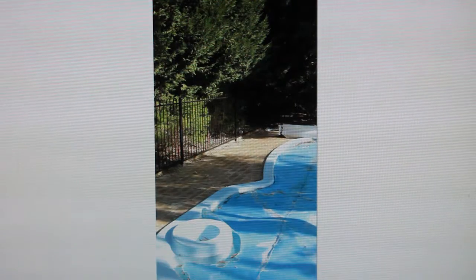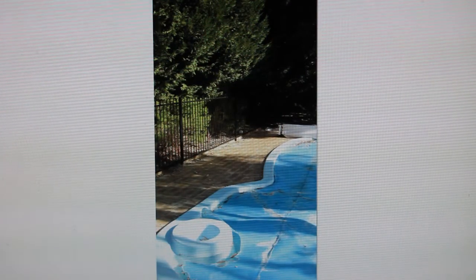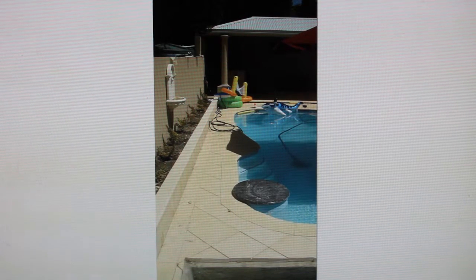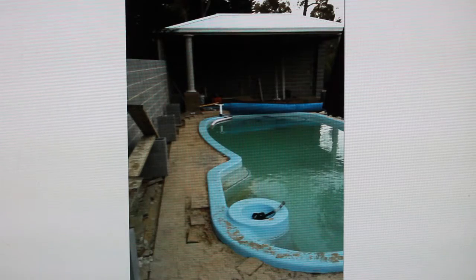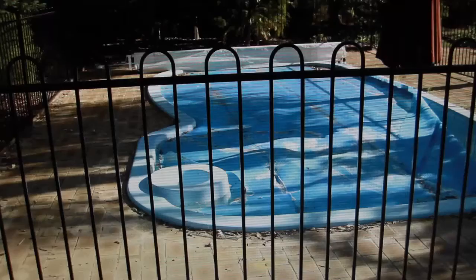Before, the old pool, you can see a huge problem with the backyard leaves getting in there, which really drove me to do this design, because the pool could never be used. It was always a filthy mess. So once we got the brick wall up, the pool's now nice and clean.